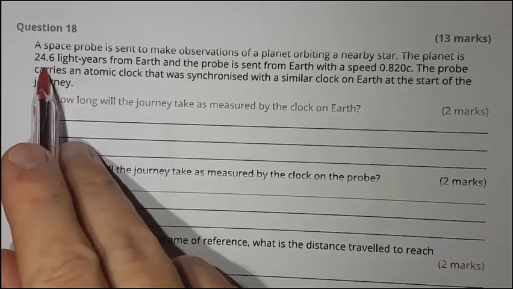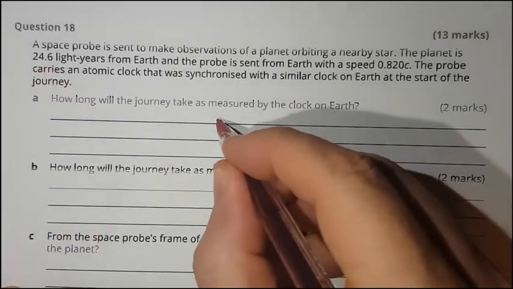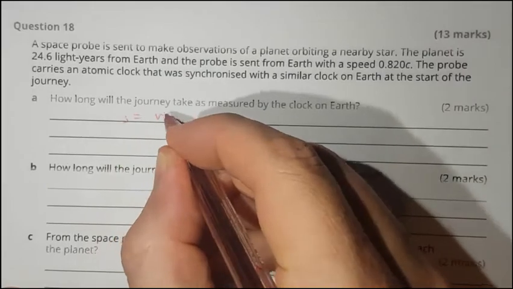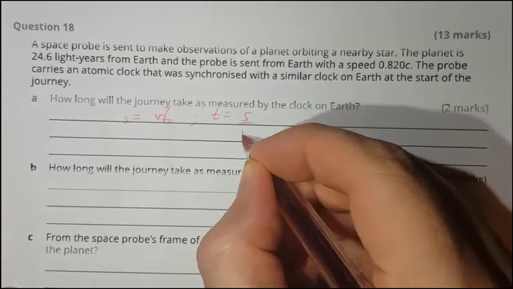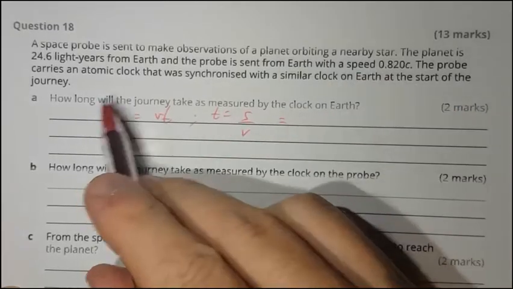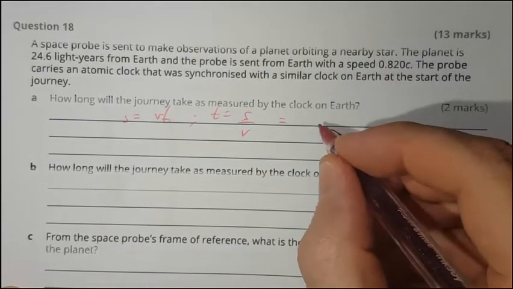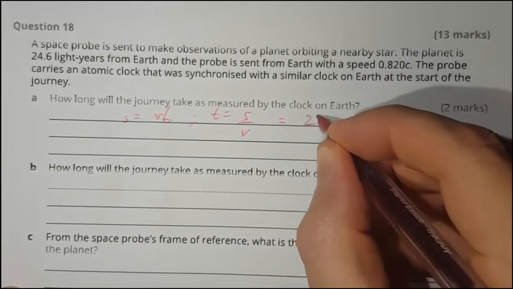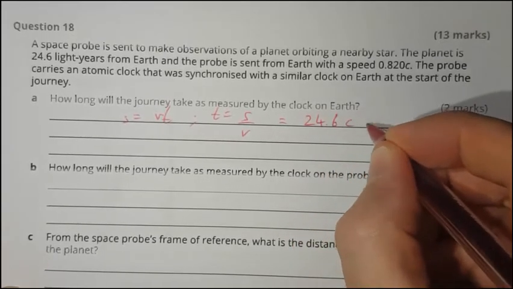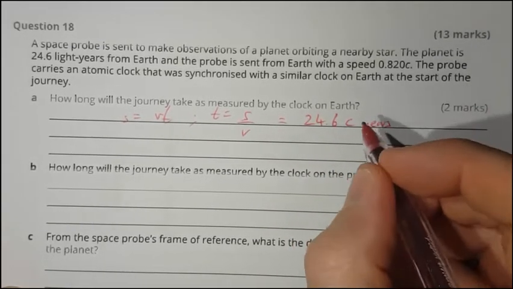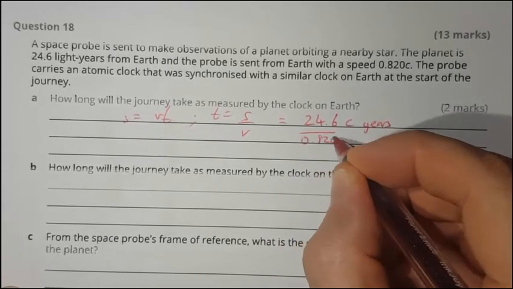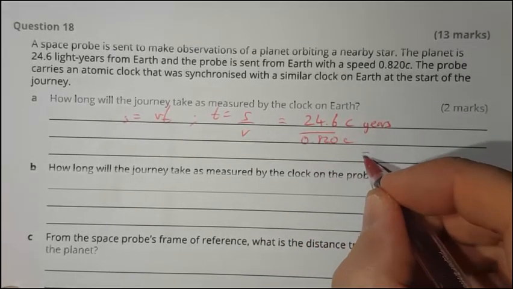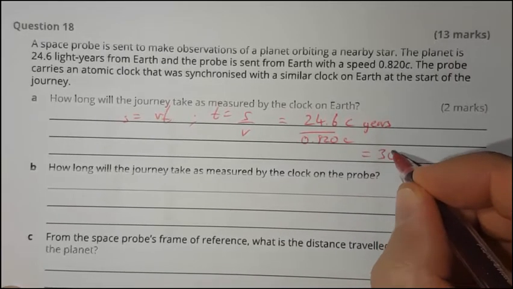Well, it would just be that 24.6 light years. So if you just, you know, this equals vt, so you know that the time is going to be equal to s on v. So because we've got light years and we have this in c, it makes the determining it really easy. 24.6 c years divided by 0.820 c. Put that in your calculator and you'll just get 30 years.